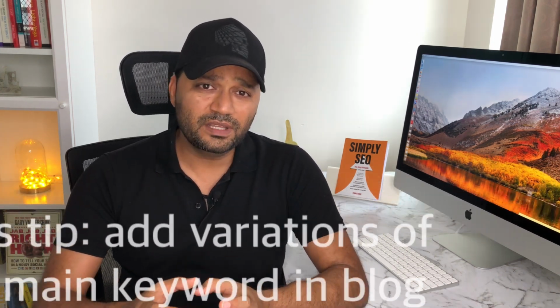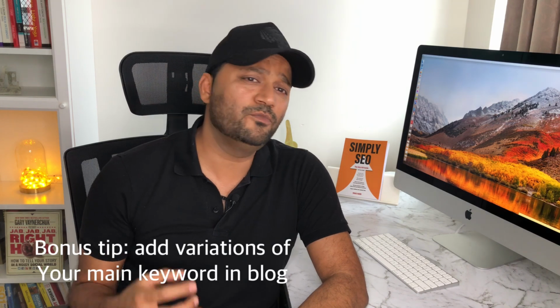There's a bonus tip in that you have to find some variations of that particular keyword. So people type or search the same thing in very different ways. So make sure you find different variations of the keyword, and then try to add those variations as well in the blog itself.